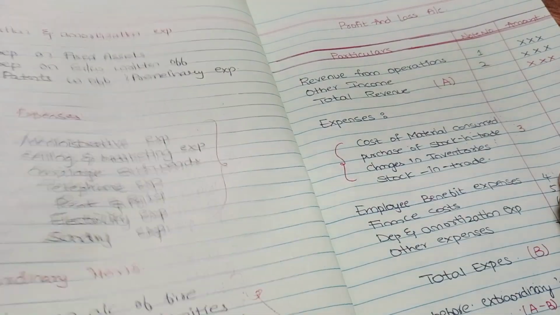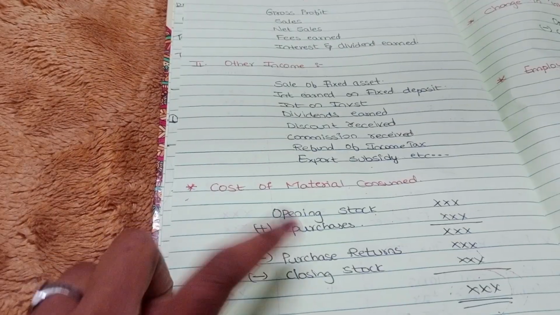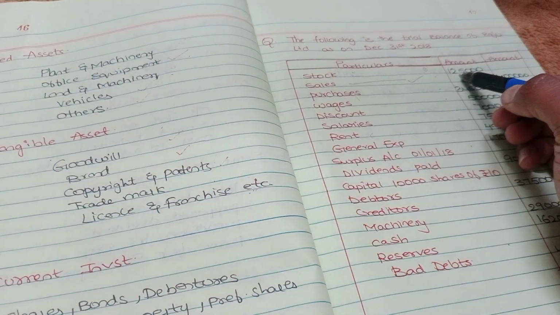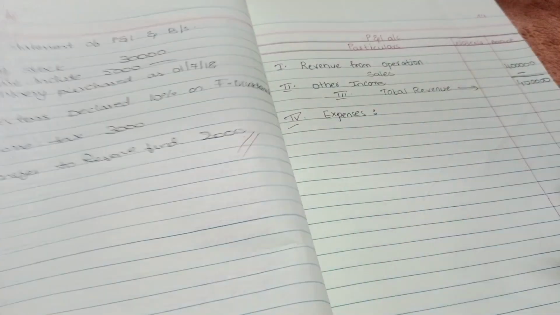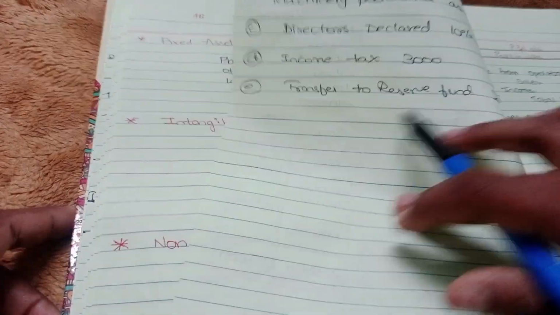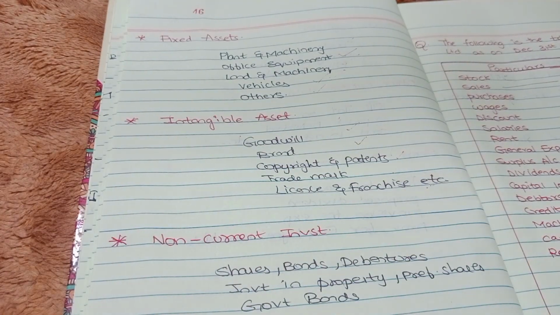In the question, they have given opening stock, purchases, purchase returns, closing stock. Opening stock is 1,25,000 minus closing stock. Here they have not given closing stock. So cost of material consumed is 1,25,000, like that you need to do.